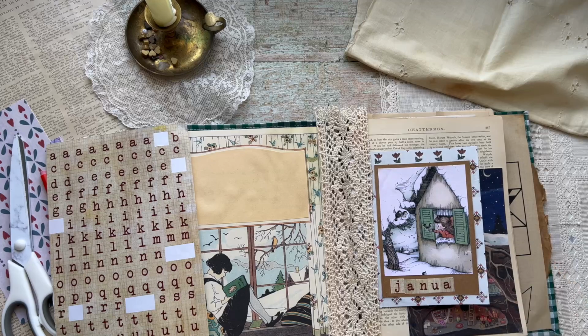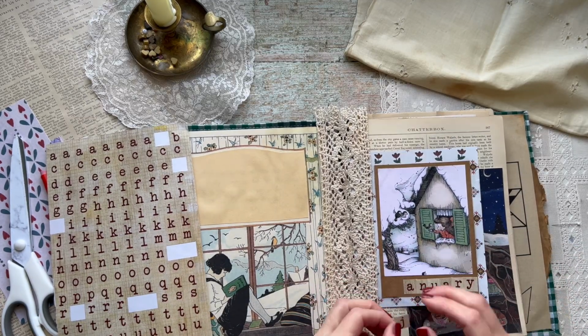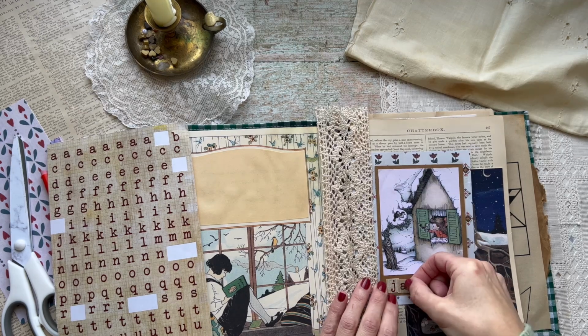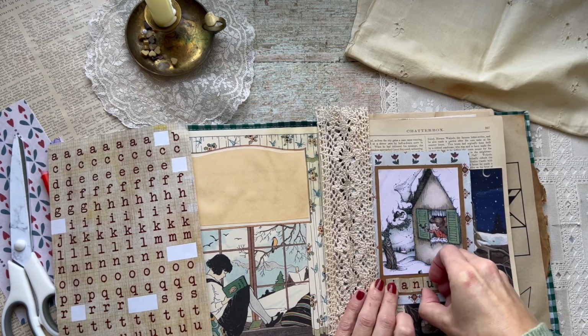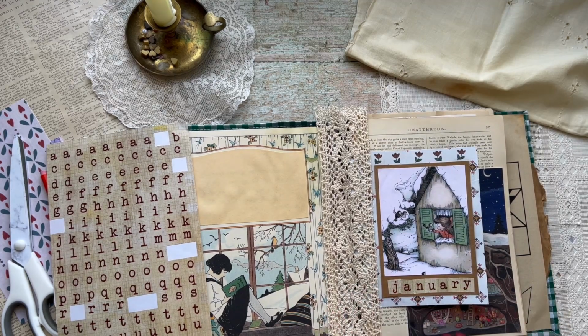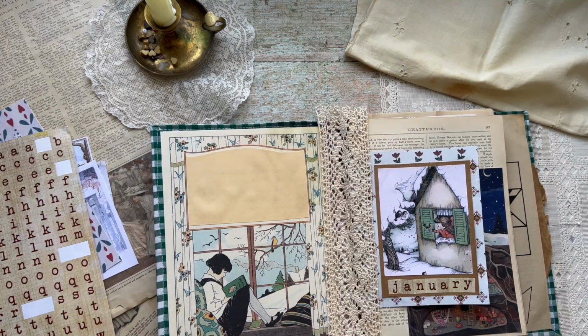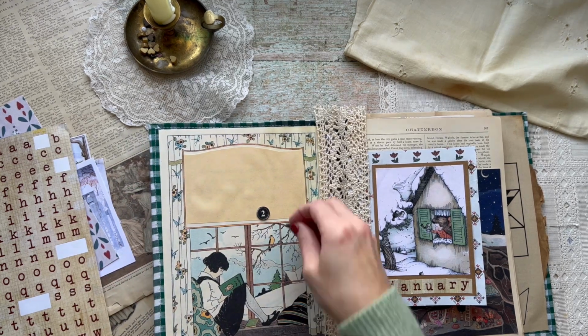And so after I arrange these a little bit more evenly underneath, I am going to take some numbers that I had in my stash, and I'm going to add the number 2025 to that little template that I just added at the top. And that's going to get me ready to start journaling in my winter journal.